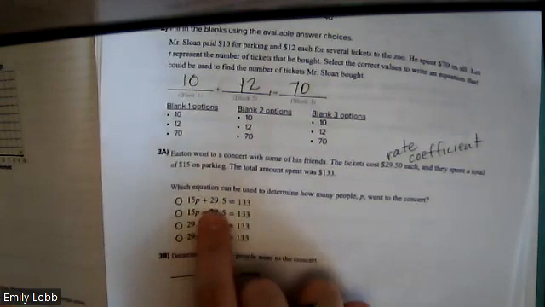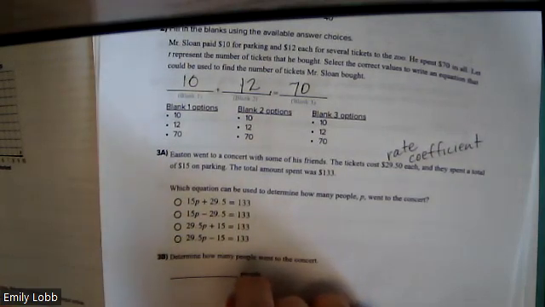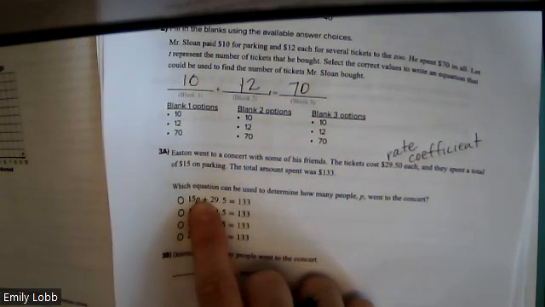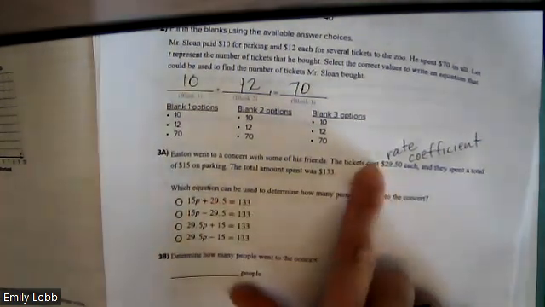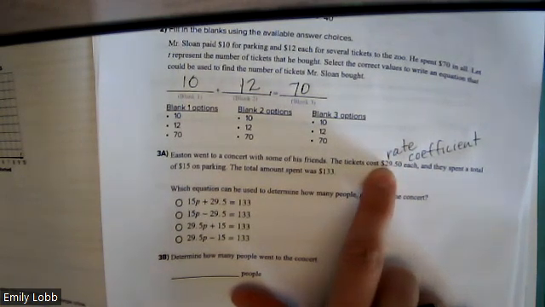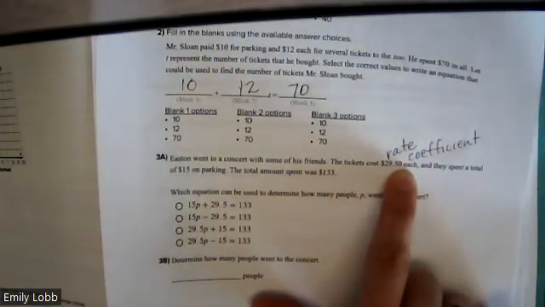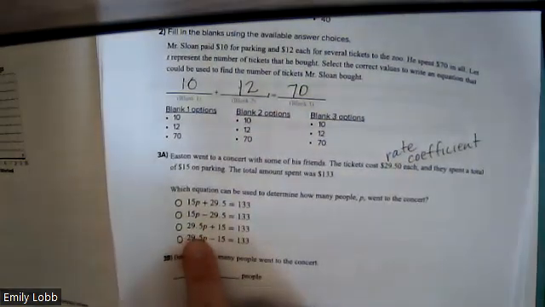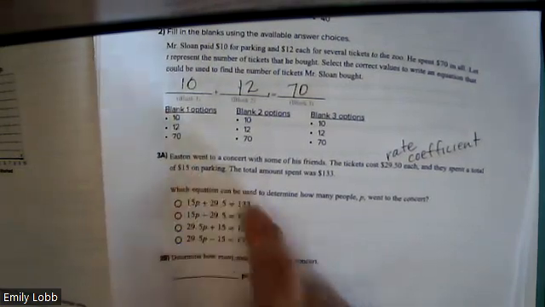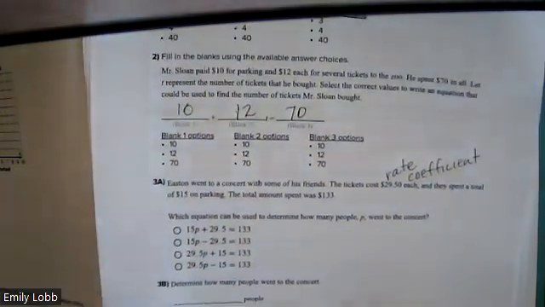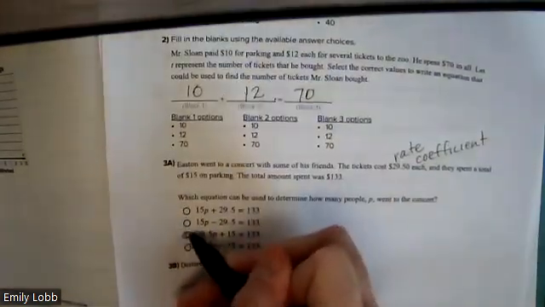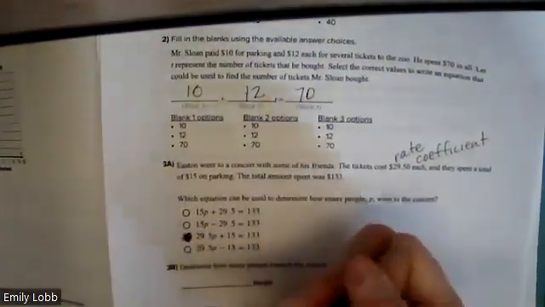So we're trying to figure out how many people were there instead of how many tickets this time. But if we figure out how many people, that's how many tickets we had to purchase. So the tickets cost this $29.50. So each, we're looking for $29.50 times P. I see 2 of those here. Are we adding the $15 parking fee on it or subtracting the $15? We're adding it to equal our total. So we're going to go with this C here, we'll call it.